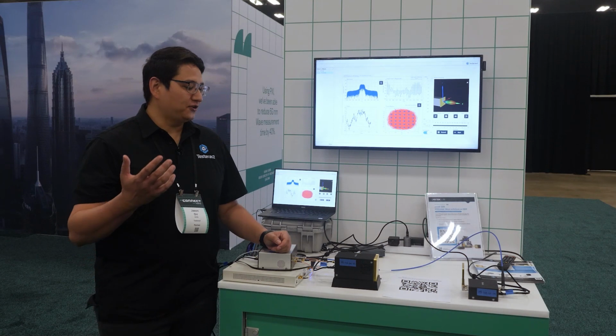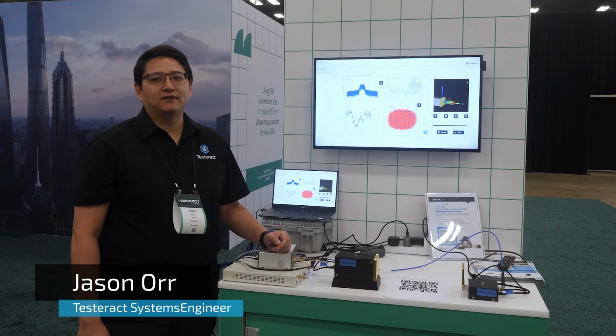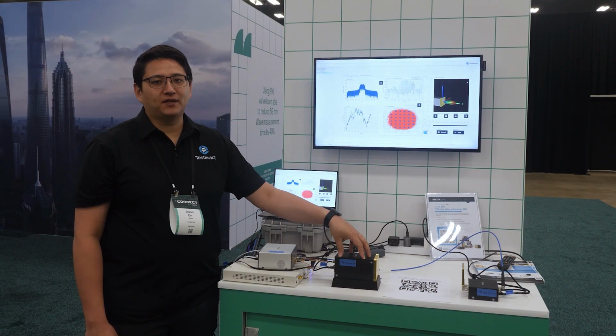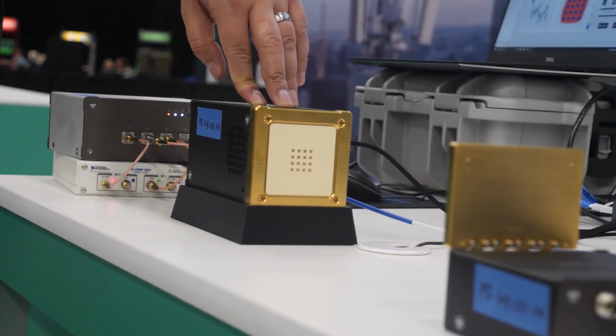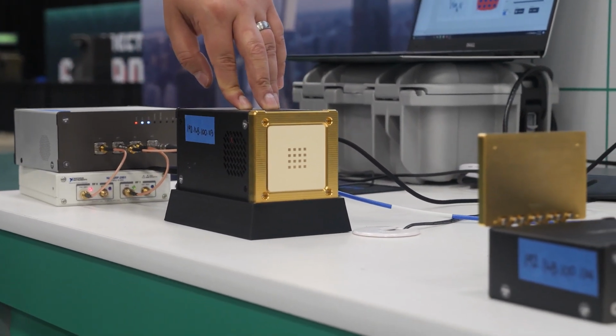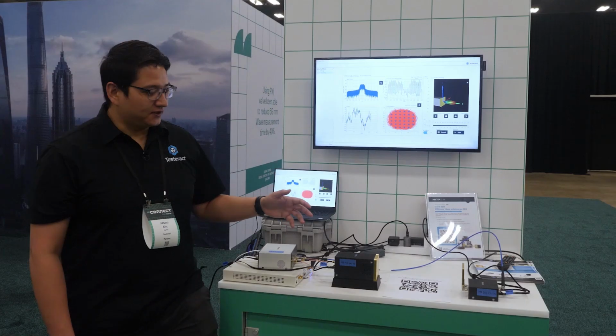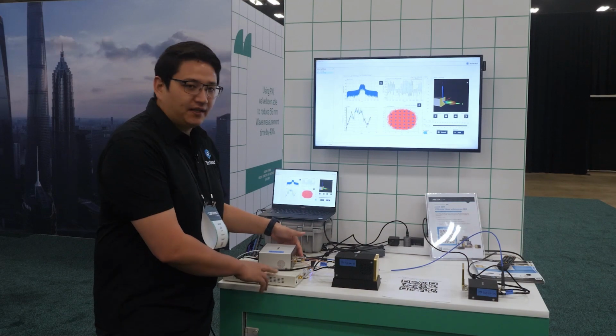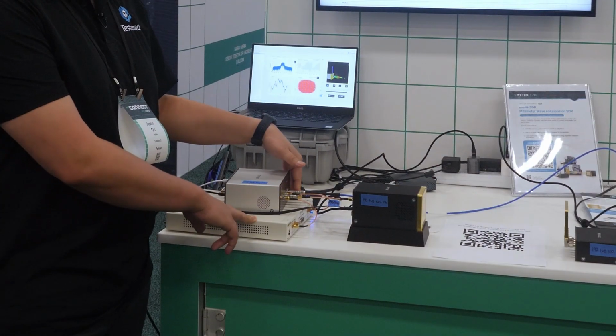I'm a systems engineer with Testeract, and I'm here to show you a demo that we have leveraging TMYtek's 5G beamforming hardware and Testeract software and framework. So what we have here is, I'll start with talking about the hardware. We have an NI USRP right here, and this is our signal source.